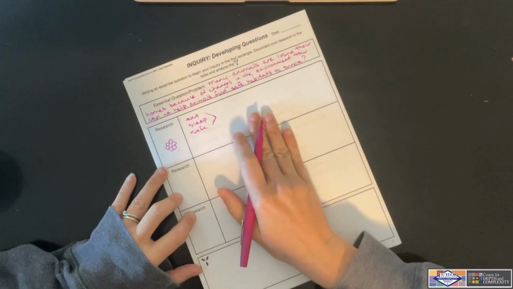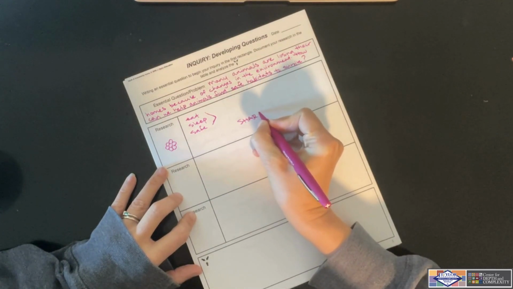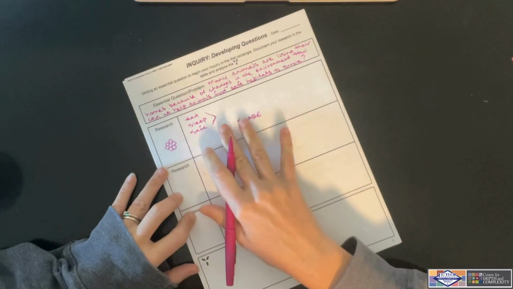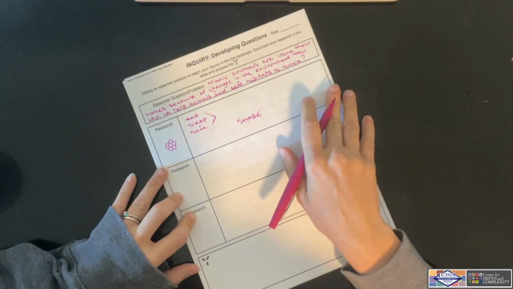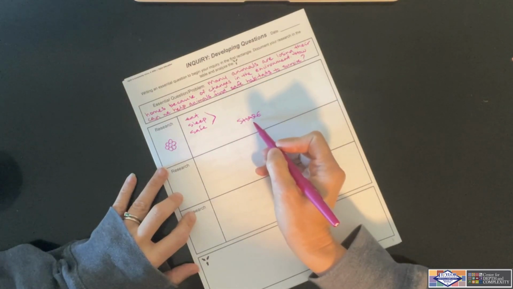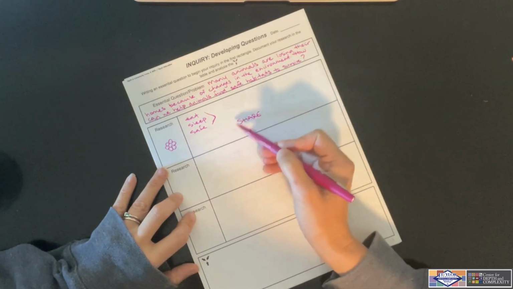From there, I'd ask them to stop, and I want them to find a partner, and I want them to share all of the details that they have found out about their animal. The whole point is that every student is focusing on a different animal, or different groups of students are focusing on different animals. So I want them to share everything they know or they've researched about their animal and where they sleep, eat, and how they stay safe, where they live, and how they survive.